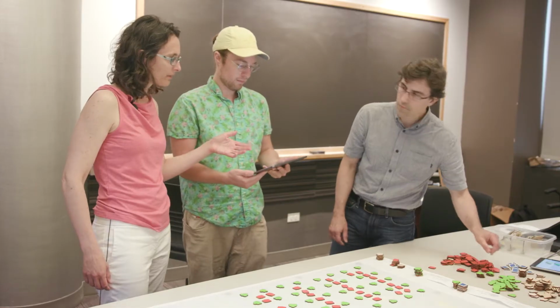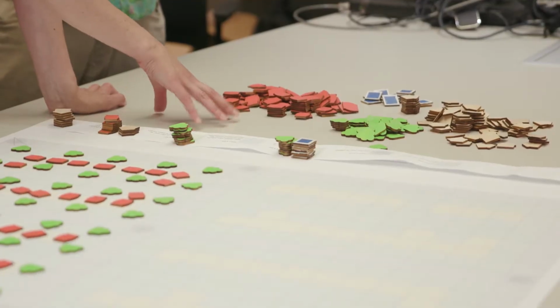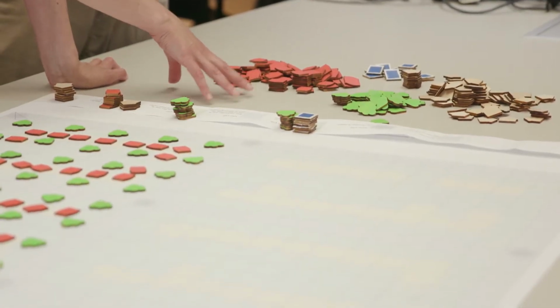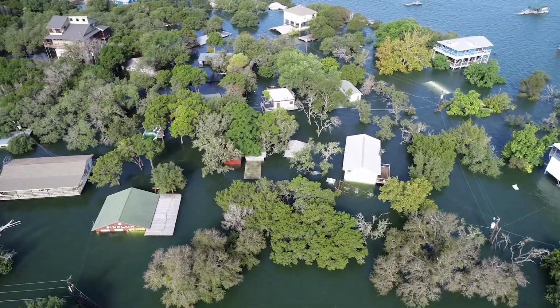My name is Moira Zellner. I'm a faculty at the University of Illinois at Chicago. What we've been doing for the last 10 years is participatory modeling and developing tools for stakeholders to engage in modeling of complex social and environmental problems and be able to come up with solutions for them.